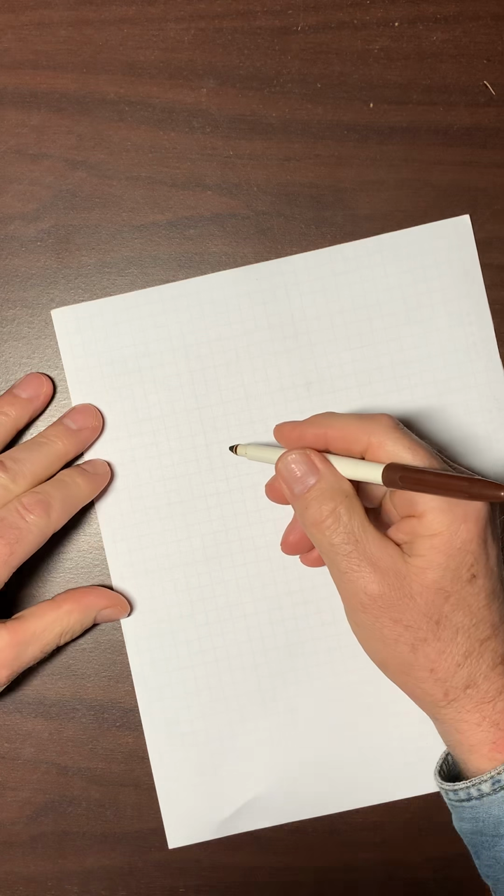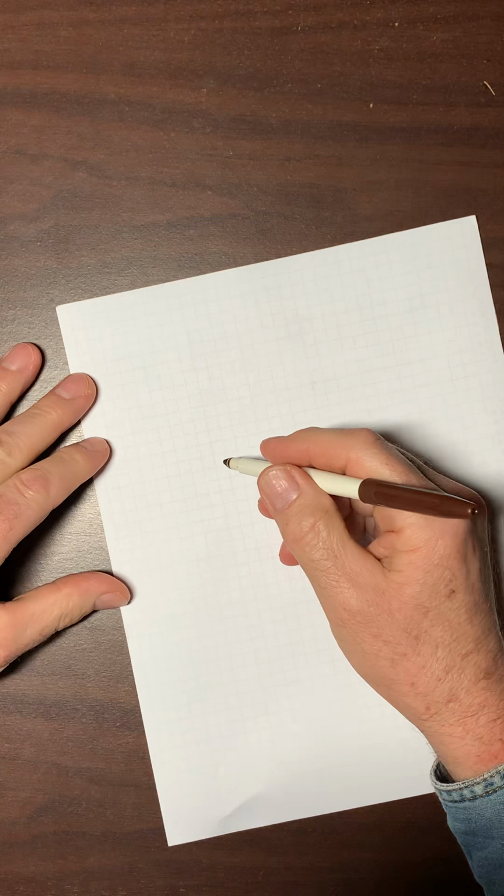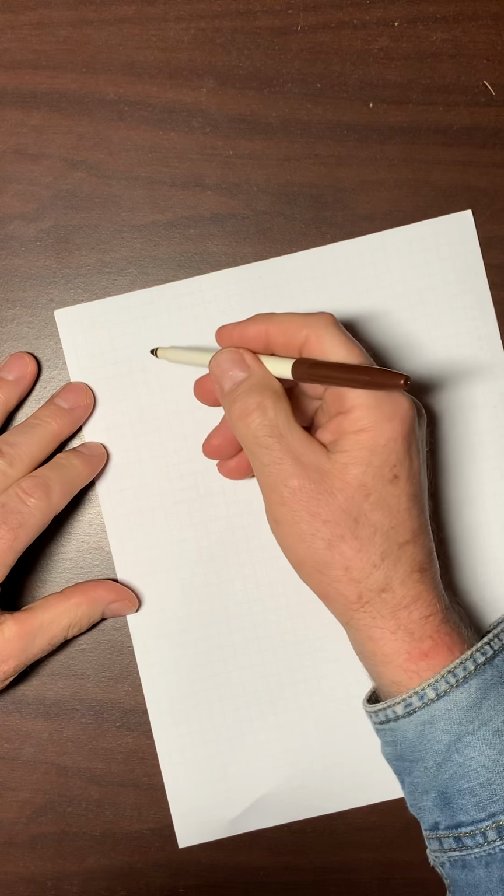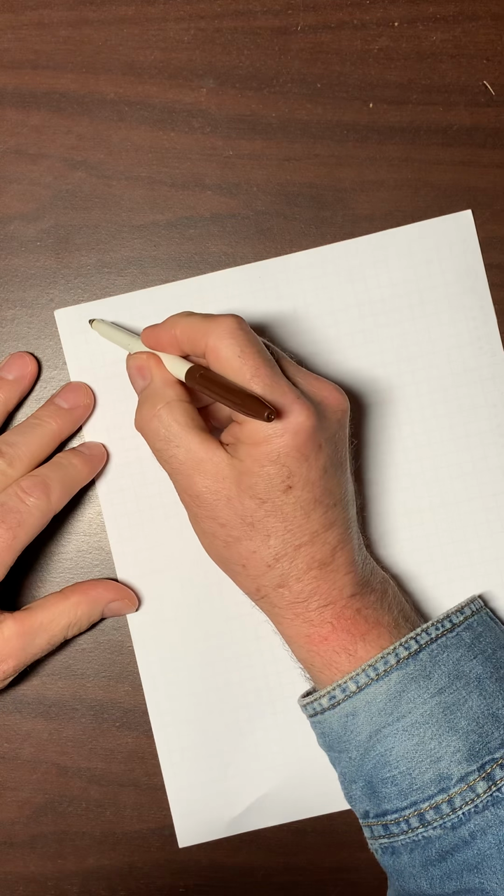This lesson involves finding the area of different kinds of quadrilaterals. So let me just make a note of that. That's our goal.